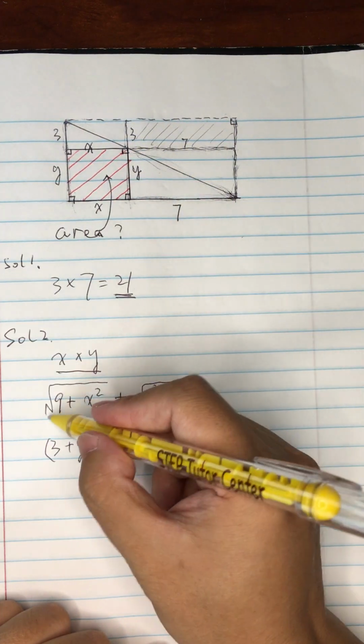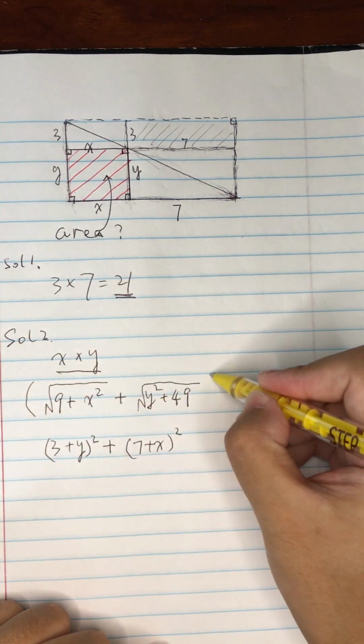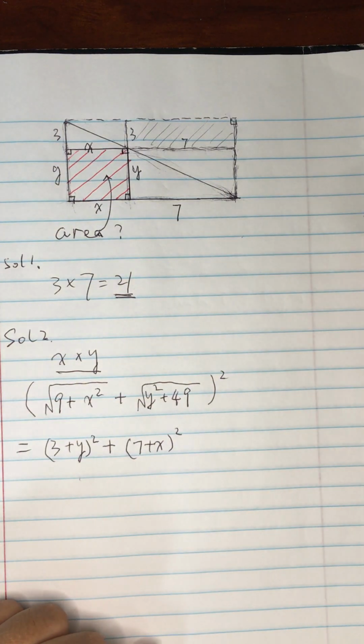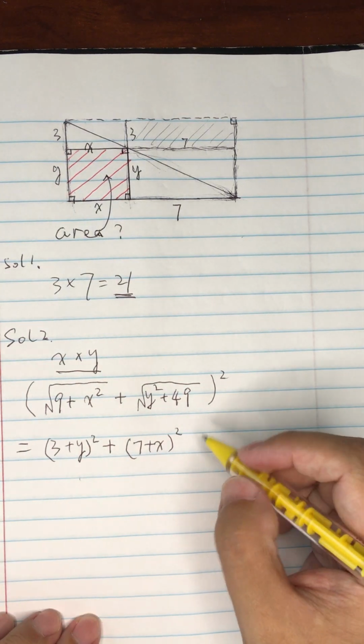We know the length of this side is this expression, so all we have to do is square it, and then these two should equal each other. So now we can expand it. It's not really that difficult to do these kinds of evaluations.